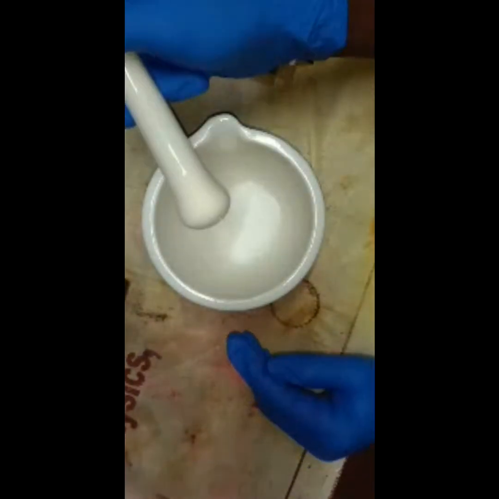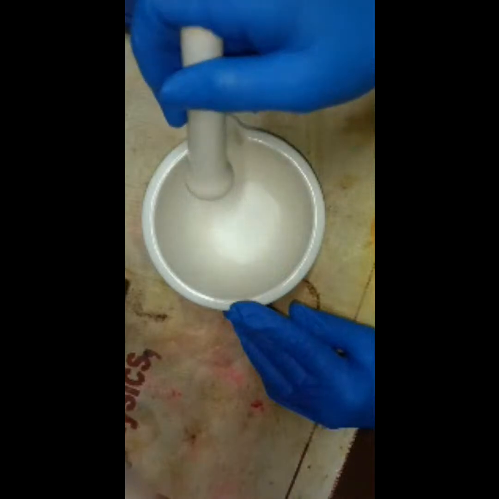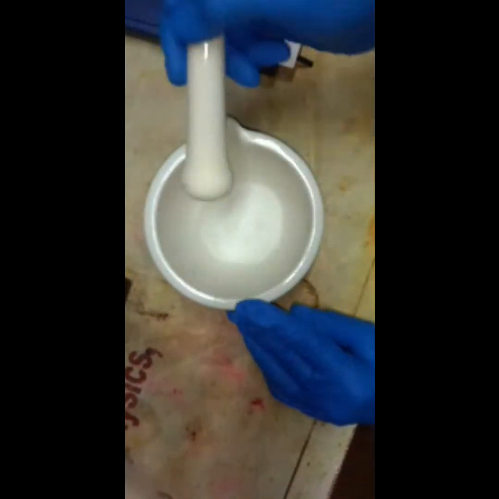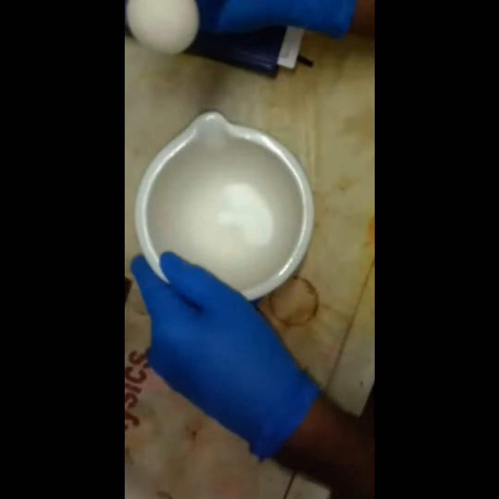We are grinding the nanoparticles synthesized by the sol-gel method. We are grinding the particles a little. So you can see the nanoparticles in powder form.